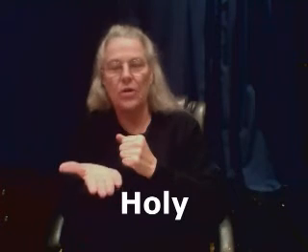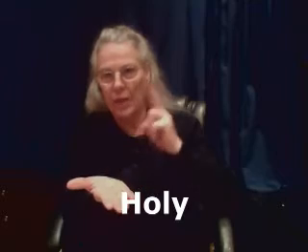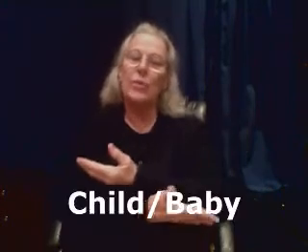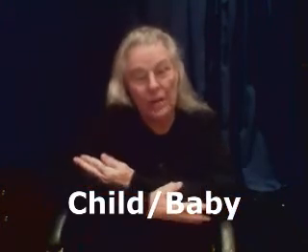Worship, and you're going to fold your hands like you're praying, but with folded hands this time. Worship. Holy, take your non-dominant hand and it's palm up here. The H hand goes across the non-dominant palm. It's the sign for clean, but initialized with the H. Holy. And then child, because this child is an infant. It's like you're taking a baby and rocking them. So you take it and rock it like a baby.